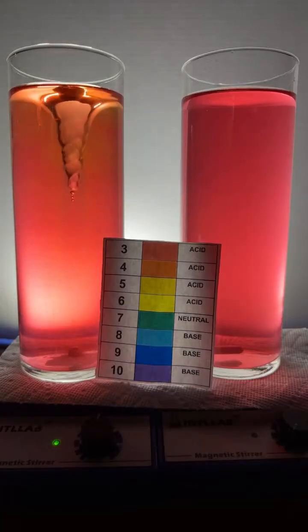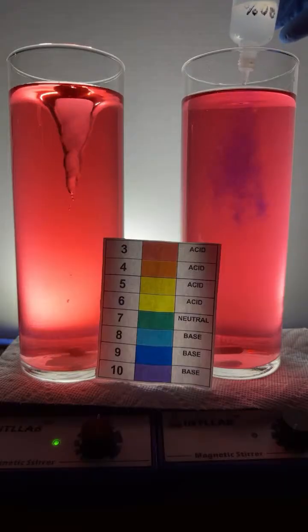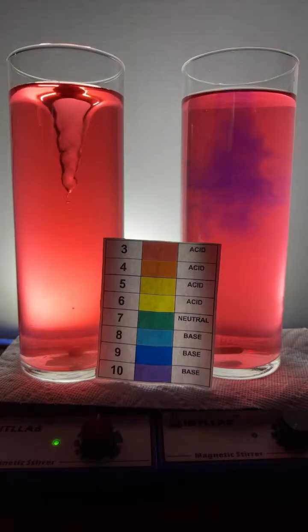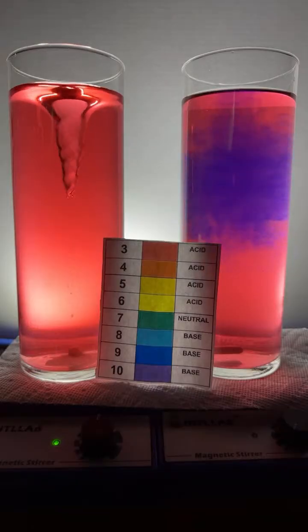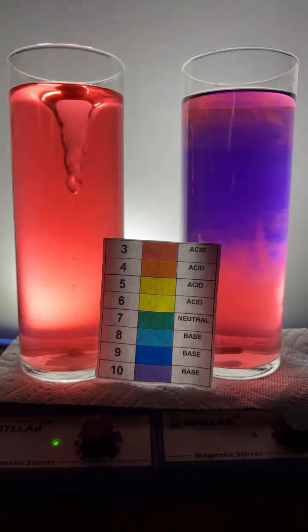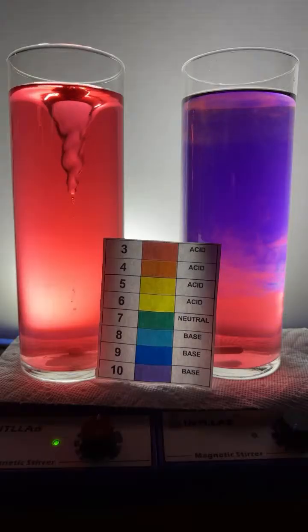Over here on the right, I'm going to add a few drops of base. Here we go. 1, 2, 3, 4, 5. Let's just see what happens. We're just going to let that sit. See what happens over here on the right. Thank you there, Daniel. Appreciate it. And while this one's cooking, we're going to go ahead and add a few drops of... Oh, I'm adding acid. Let's add a little base.